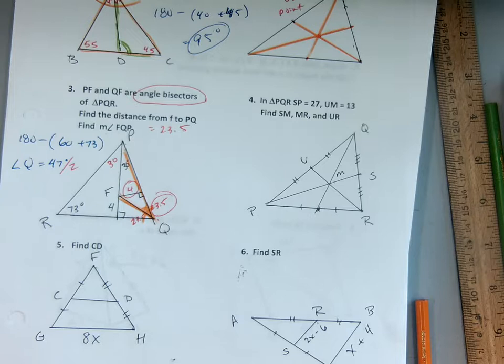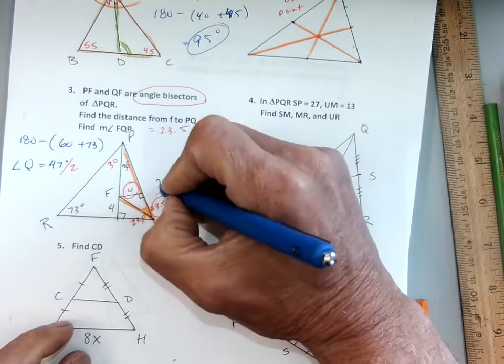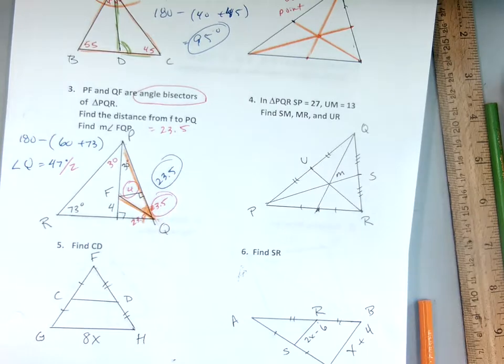Tava? How did you get the 3.5 for that side length? Sorry. Which one? 23.5. Well, 23.5. Yeah, that makes more sense. That was 23.5 for that angle, right? Yeah, the angle.